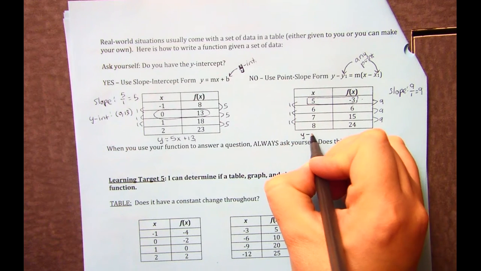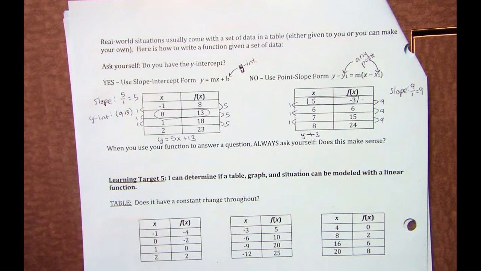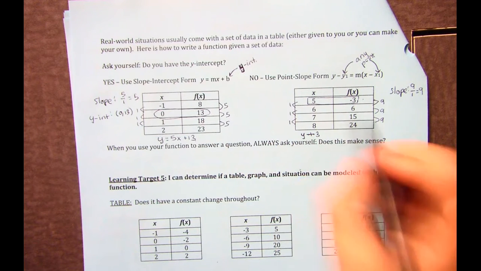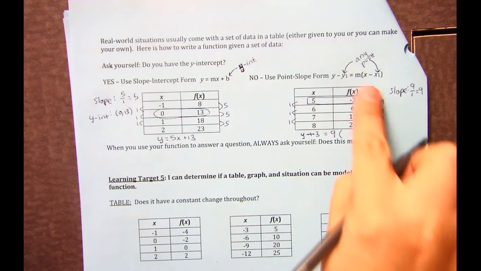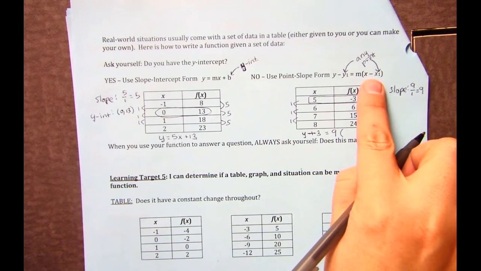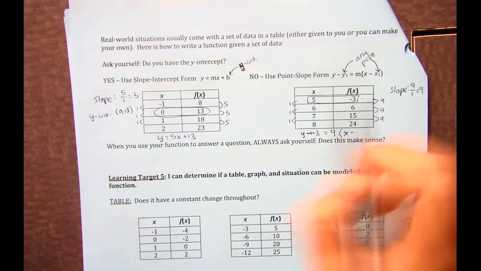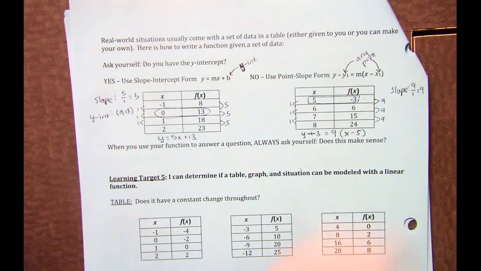So instead of writing minus a negative 3, I'm just going to write plus 3. Because if you subtract the negative, it's really just like adding. Equals my slope, which is 9. And then in parentheses, I do x minus the x-coordinate, which is 5. So there's my equation there.